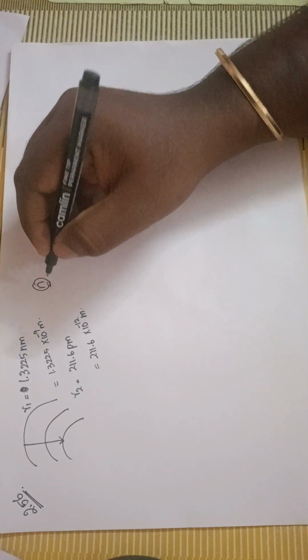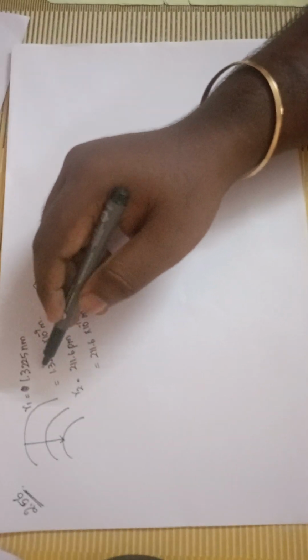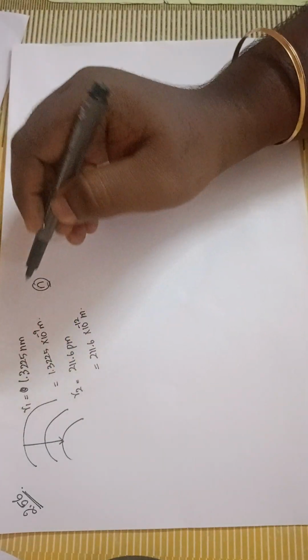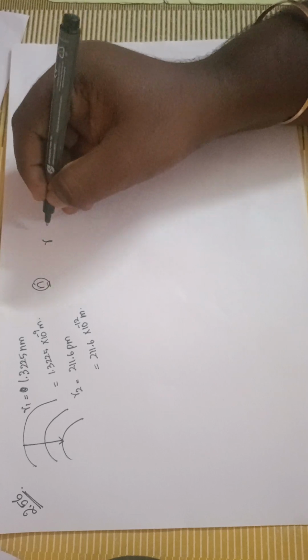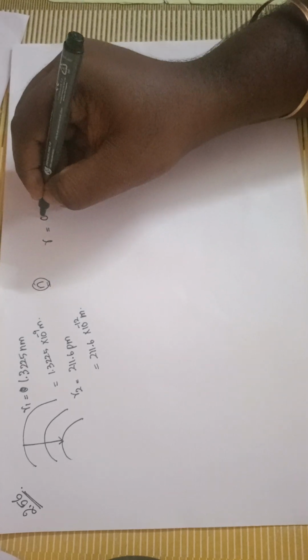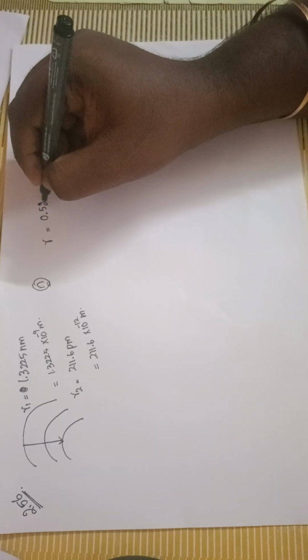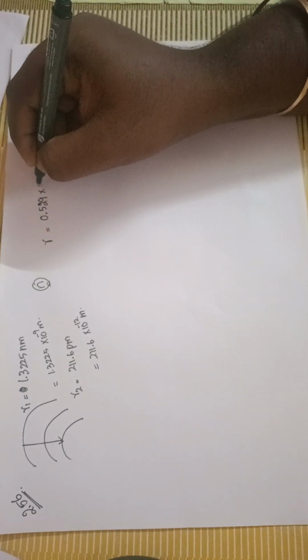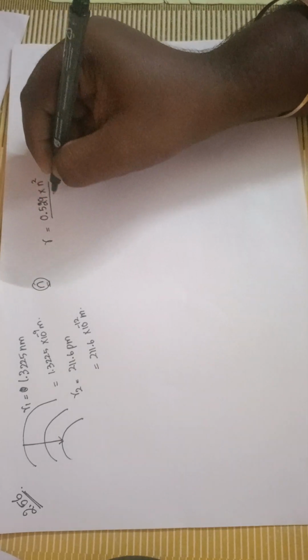So to know this n value, here the data provided is radius, so we should know the relation between radius and n. Radius of the Bohr orbit will be equal to 0.529 into n square divided by z.